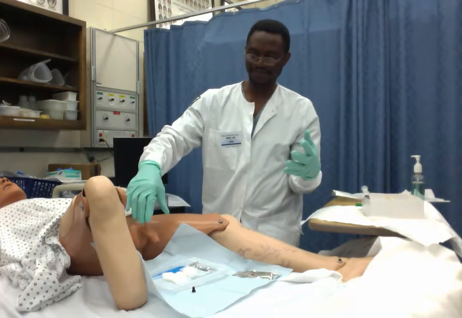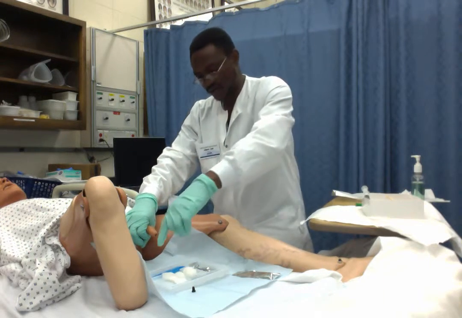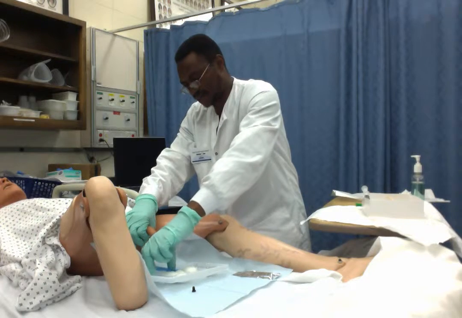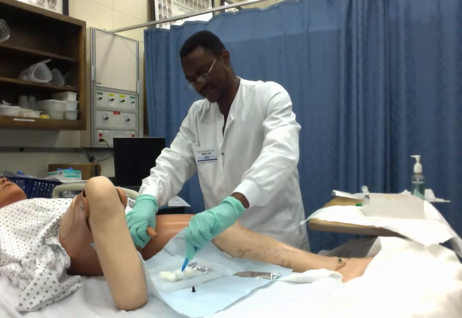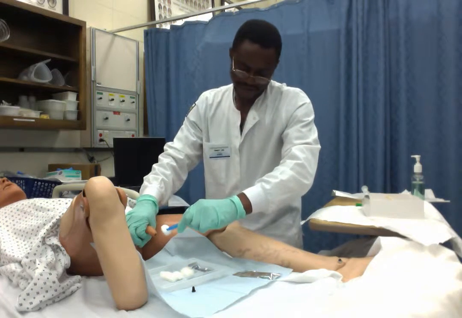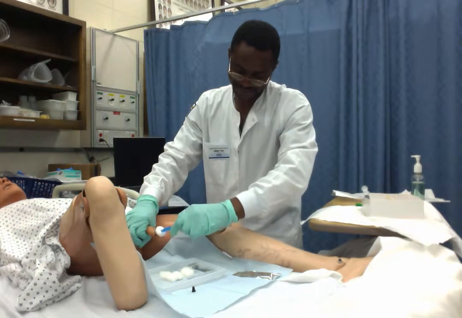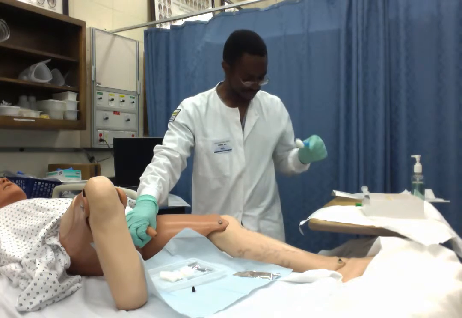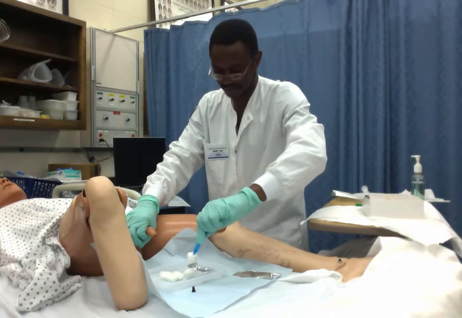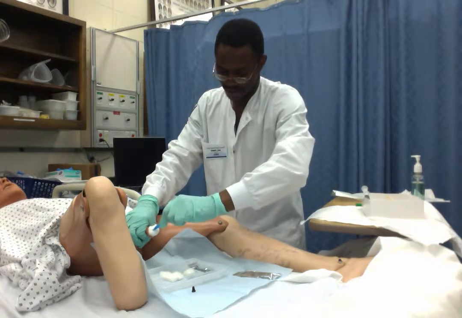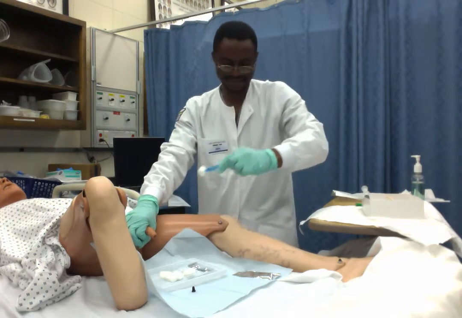So I can now grab the penis with my non-dominant hand and clean it with a cotton bud with a circular movement from the tip outward, once. I will repeat this procedure at least three times.